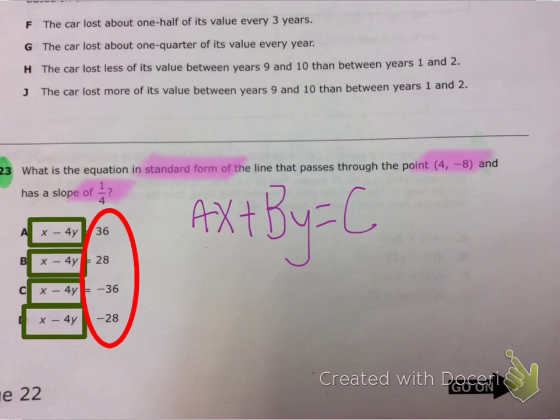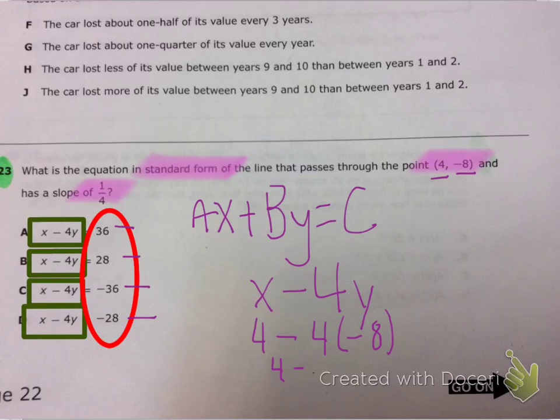So what you do is you plug in your x value and your y value to see if you get 36, 28, negative 36, or negative 28. But this part, x minus 4y, is the same. So whichever number you get when you plug this point in, it will work. So 4 minus 4 times negative 8. That's 4 minus negative 32. Turn that to plus, you get 36. So A is your answer here. And all you had to do was plug it in.